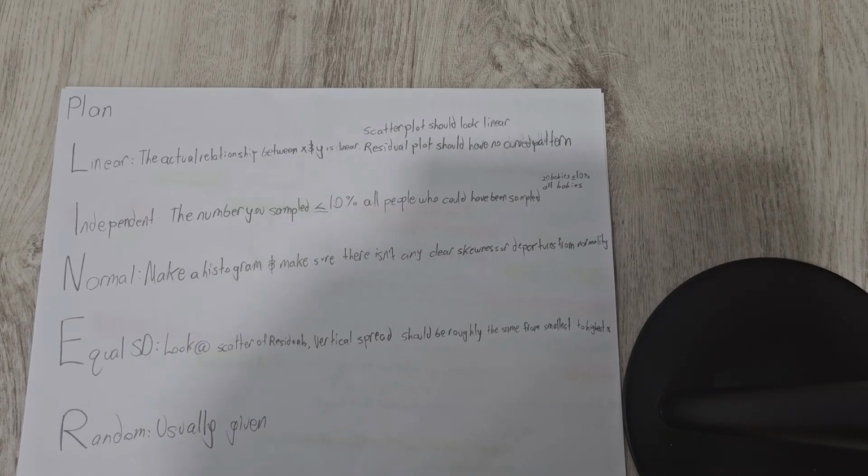Now, independent, same as always: the number you sampled is less than 10% of all people who could have been sampled. So for example, 20 babies is less than or equal to 10% of all babies, right? Pretty simple.